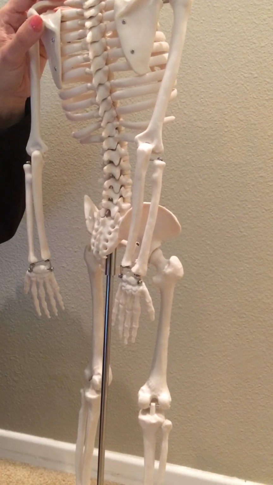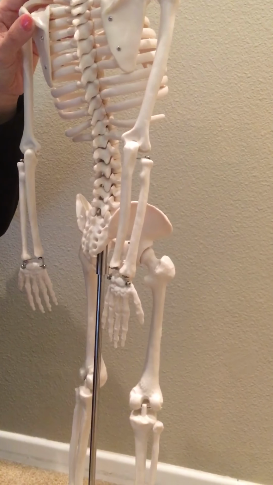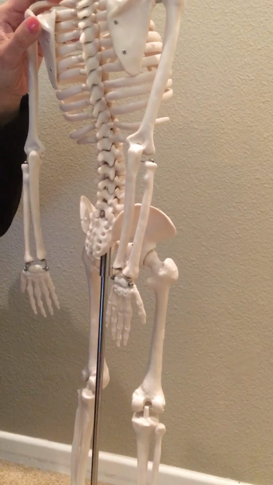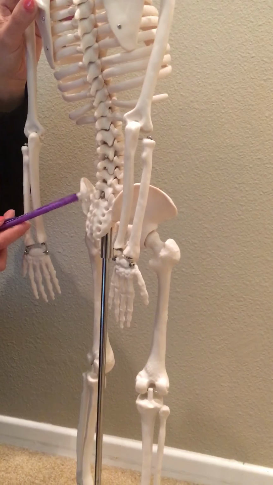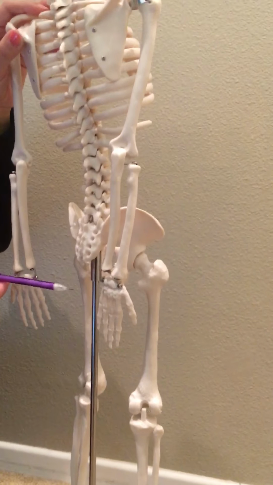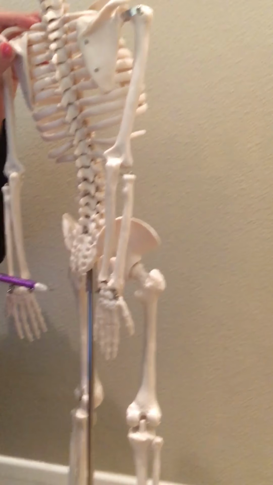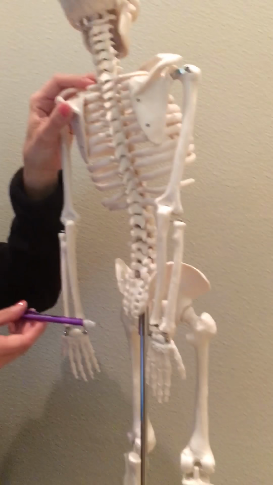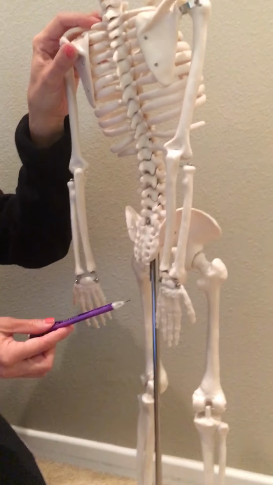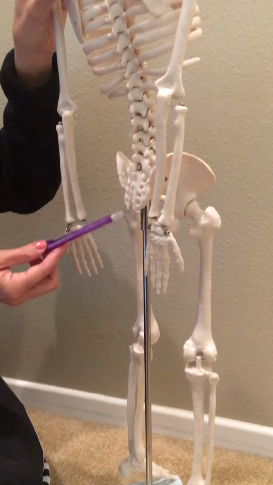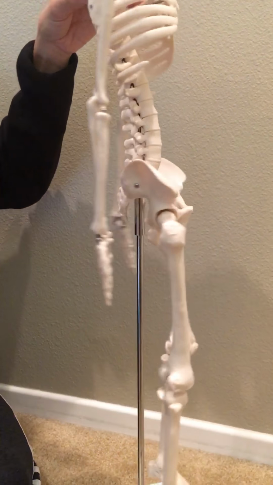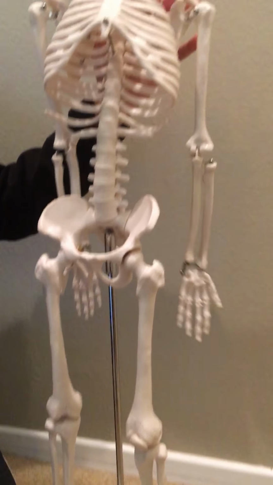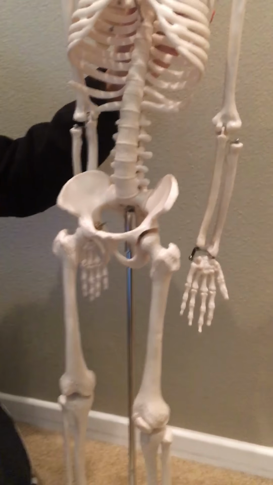Let's see. There are 5 lumbar vertebrae, and down here, the sacrum. There can be anywhere from 4 to 6 vertebrae fused to the sacrum, and the coccyx is the very bottom of Bob's tailbone there. Now we will move on to the ribs.